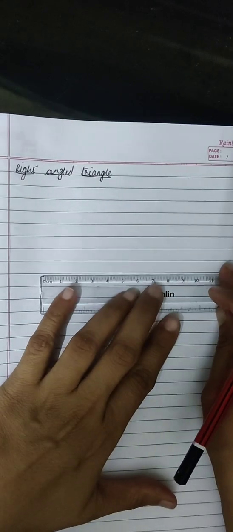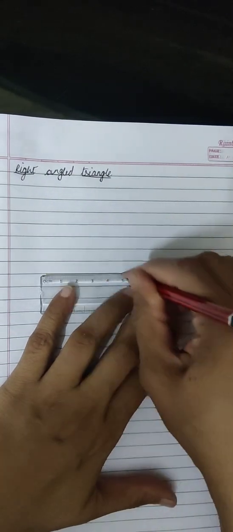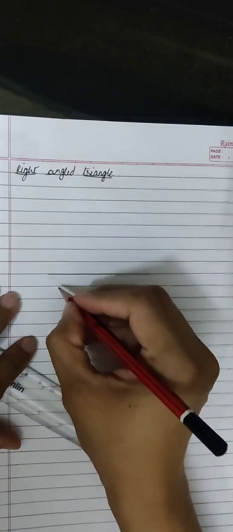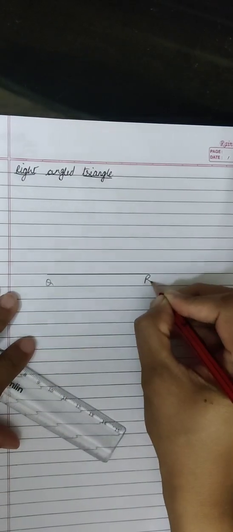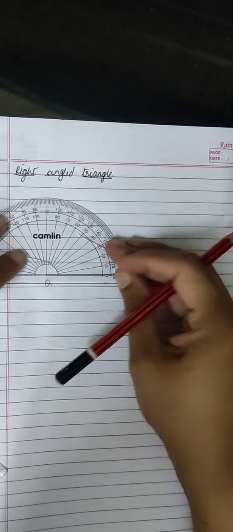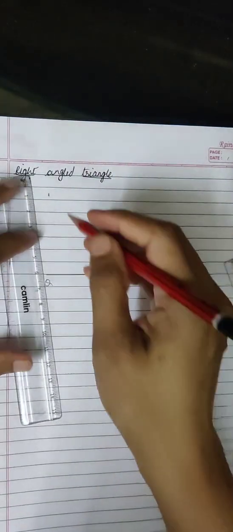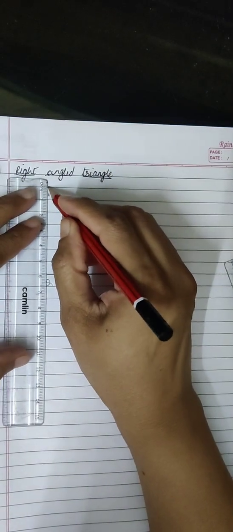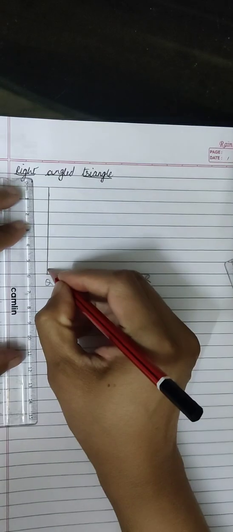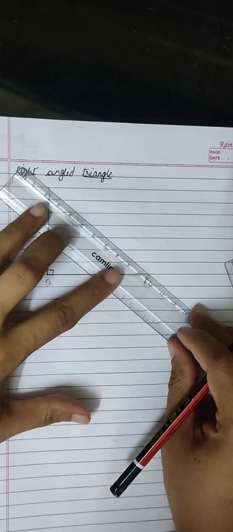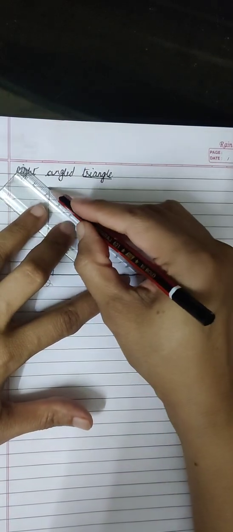So again I am drawing a line segment first. This time I am naming it as QR. I have to take my D and mark 90. Okay, because measurements are not given, you can take any measurements. Join the 2 points.